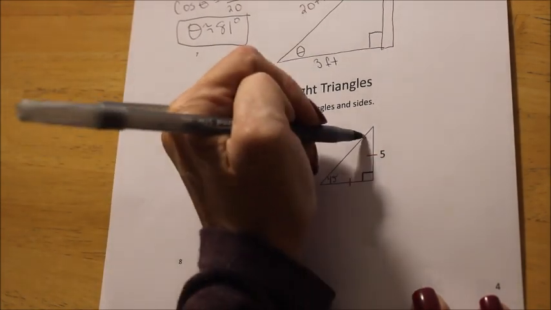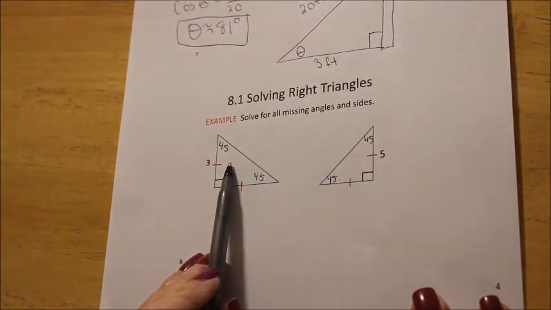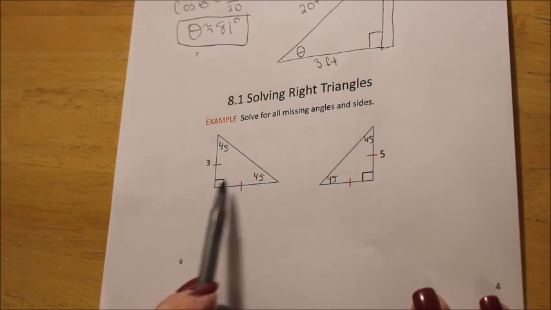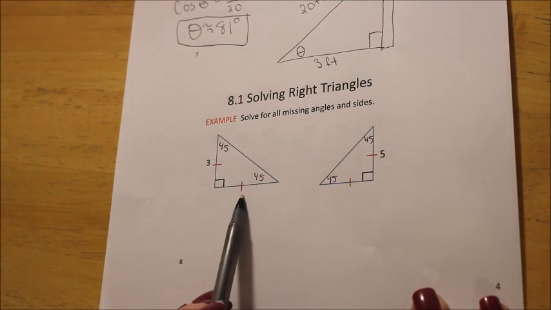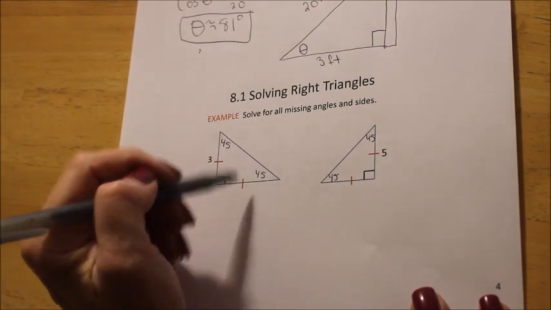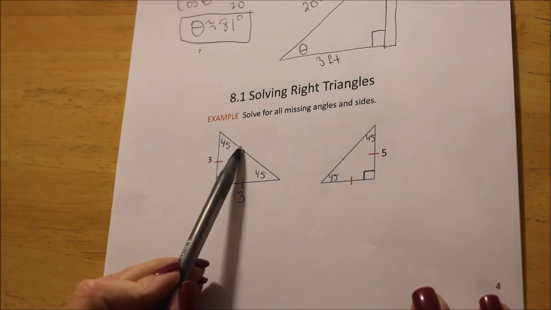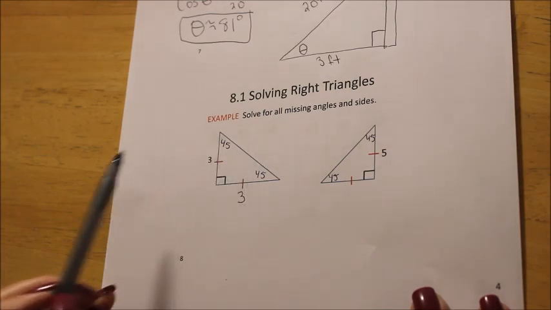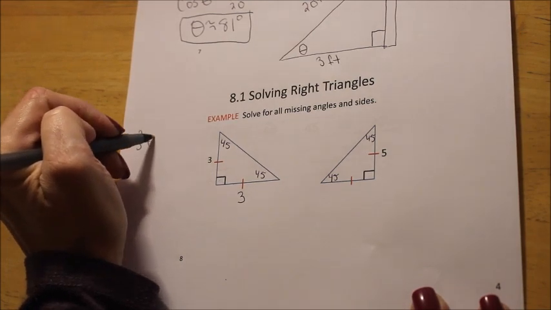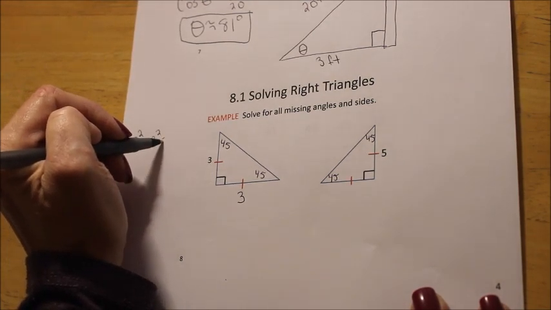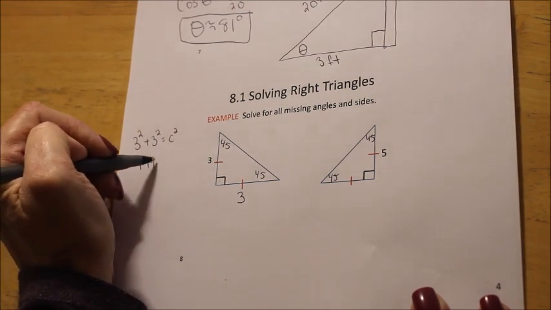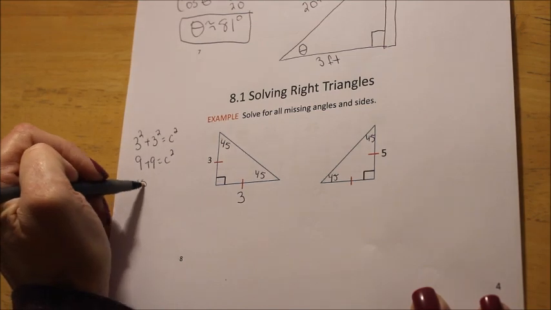So we will do that on both of these. This would be the first special right triangle because it is what we call a 45, 45, 90. Now, let's fill in the missing sides. If it's isosceles, that means that both of these sides are 3. Now, how would I figure out the hypotenuse? I don't have to use trig for that. I could use the Pythagorean theorem. 3 squared plus 3 squared is equal to c squared, my hypotenuse. So 9 plus 9, 18.